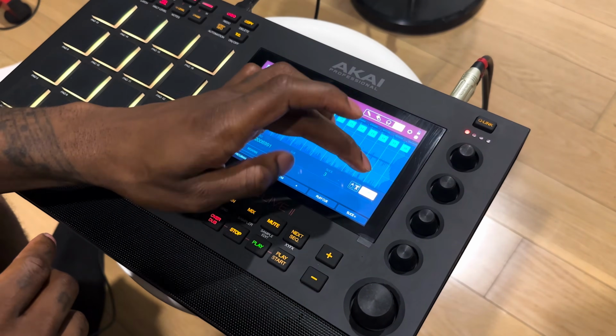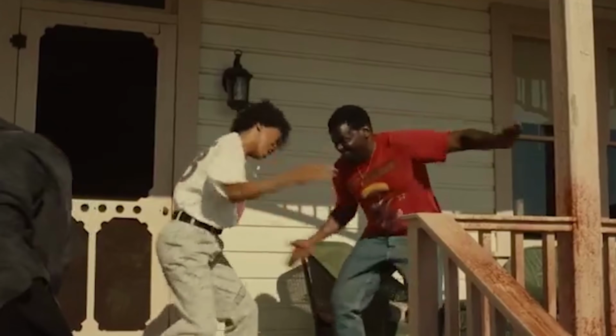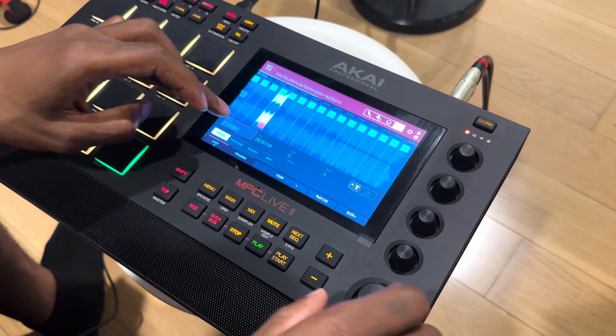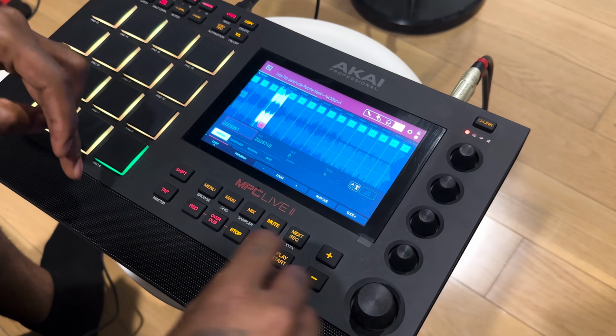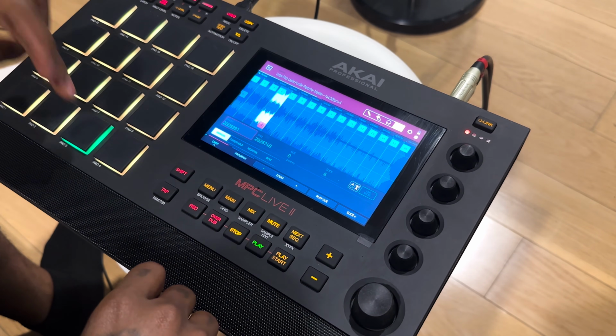Now, when you don't want to affect the other pad, all you have to do is take off link slices. Oh my gosh. Let's go, baby, let's go. Now if we just undo, and I was to do the same thing, and have it like that, I could go back to pad 3.